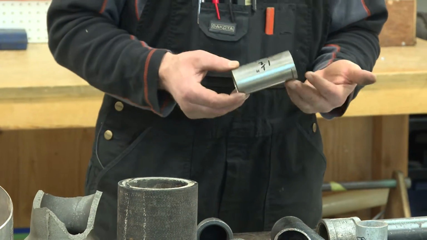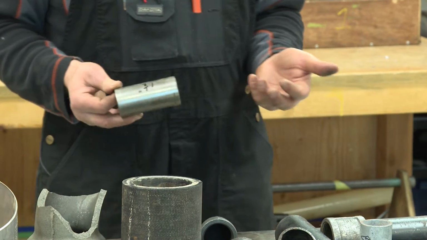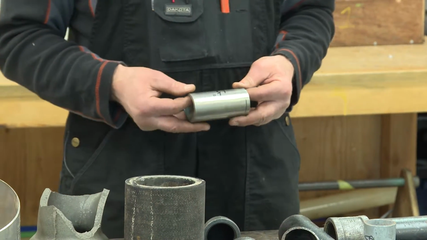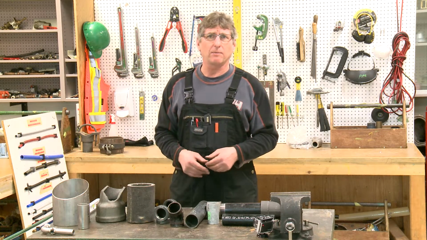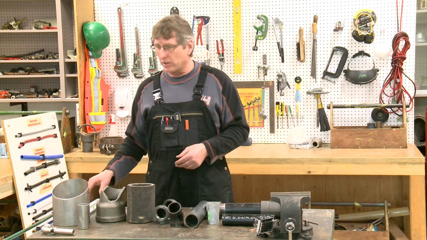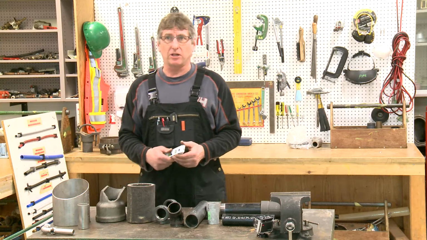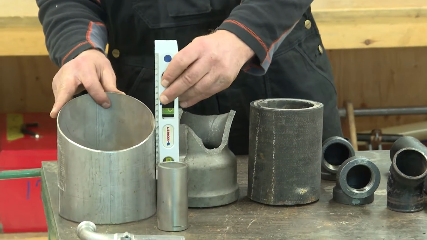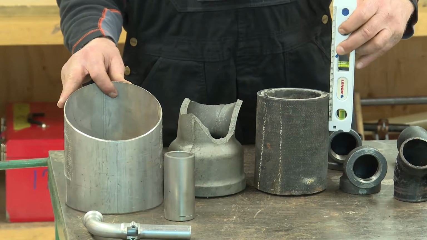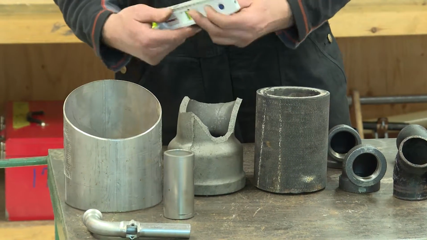Pipe is usually in the 300 series. For example, 316 is very common. Or 316L, which has a lower carbon content, making it better for welding. You can always check whether the pipe is stainless steel, as the 300 series of stainless steel is non-magnetic. You can see here when I check with my torpedo level, it's non-magnetic.